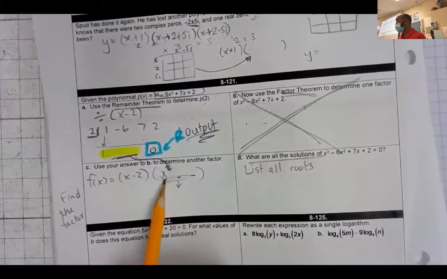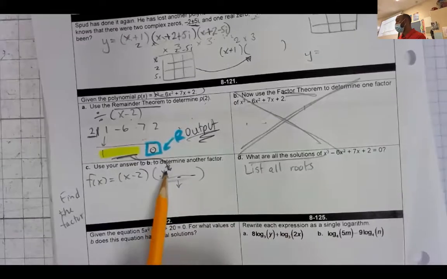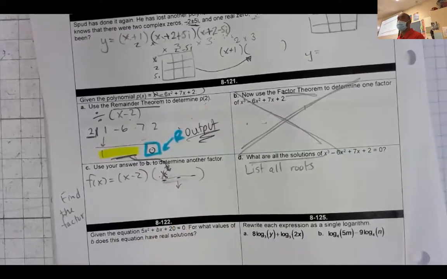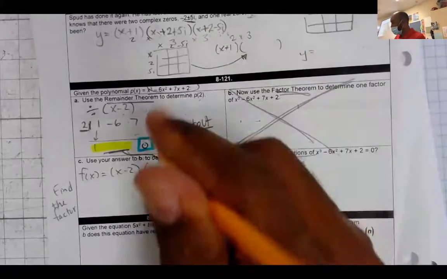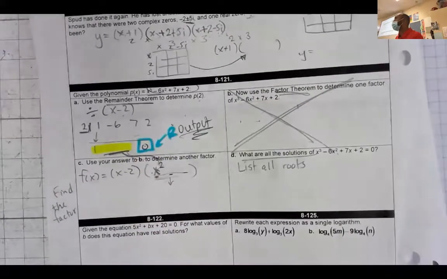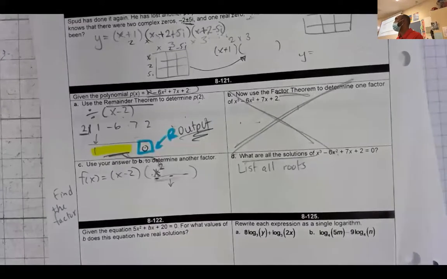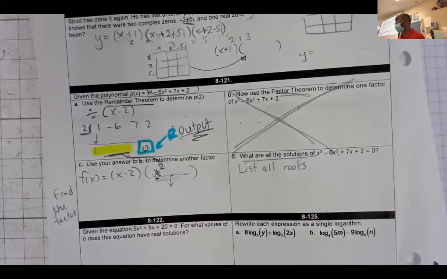This is going to be x squared, I'll tell you that right now. And then there'll be 2 more terms after that. So what method do we use to solve that type of equation? Quadratic formula.